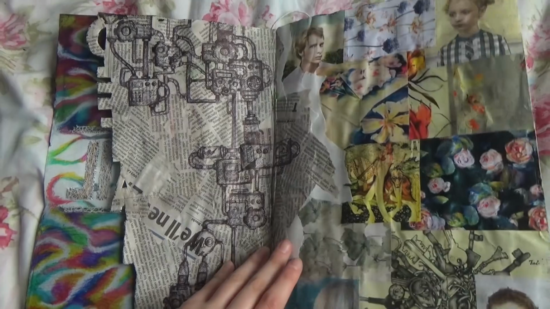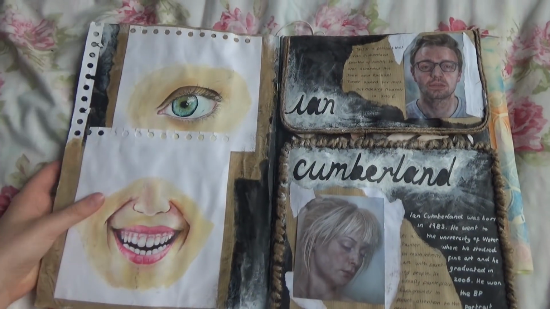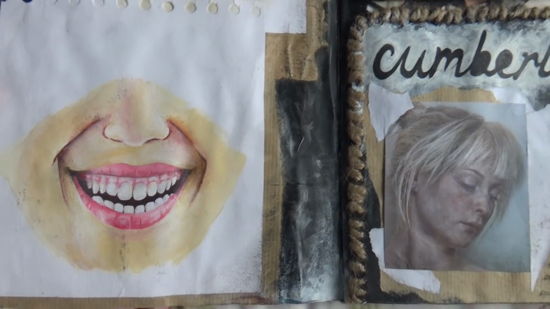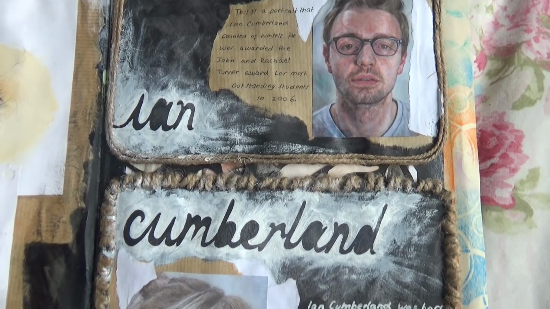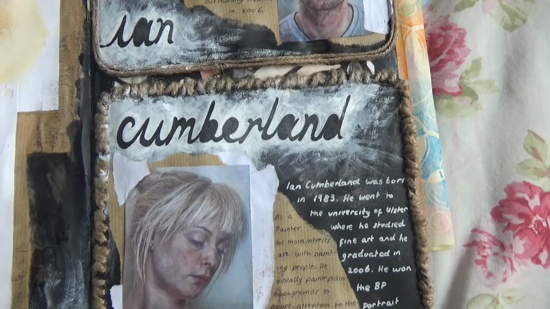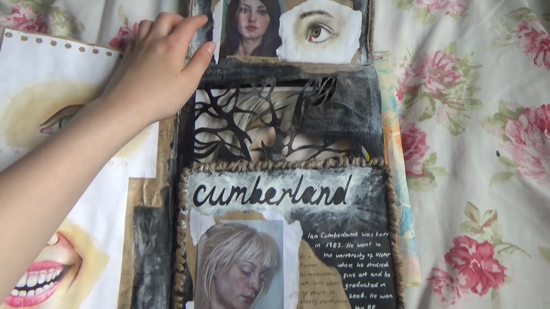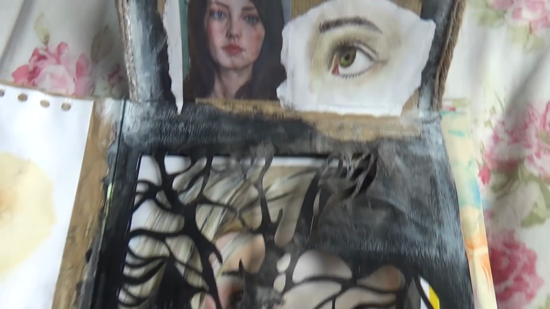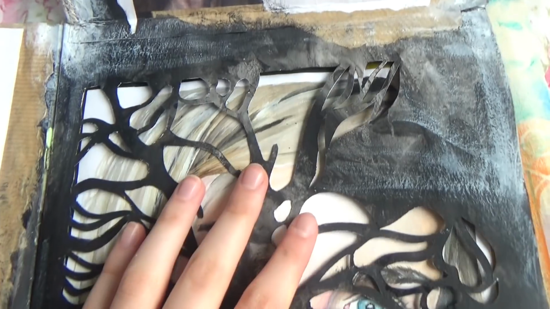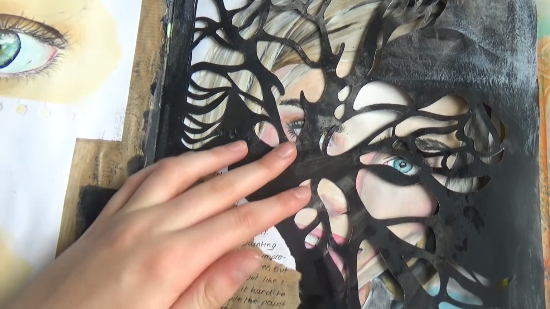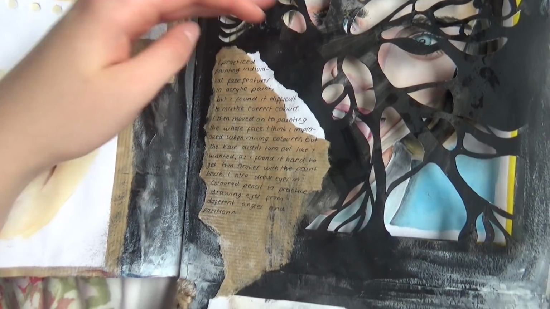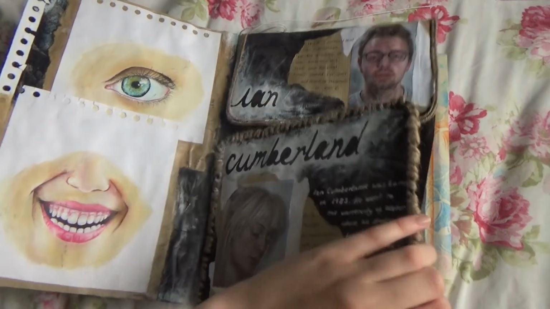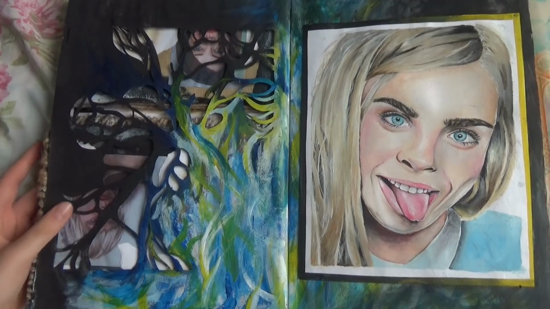I really like drawing people, so I researched the artist Ian Cumberland, who is an amazing portrait artist. Like them pictures right there, they're not like photographs, they're paintings that he did, which is just crazy because they're so realistic. So the eyes at the side, they were ones that I drew in pencil, and I cut out that thing in the page which took ages, but it looks pretty cool, I do believe. And that just there is Cara Delevingne, which I painted, and there is a video of it if you care for it.